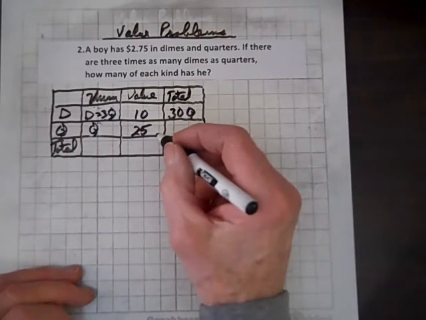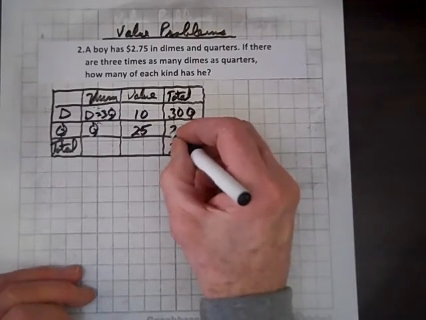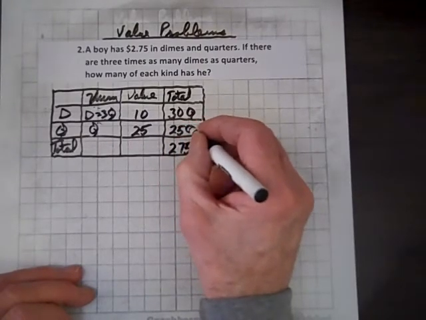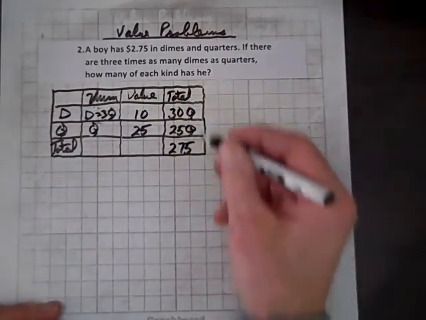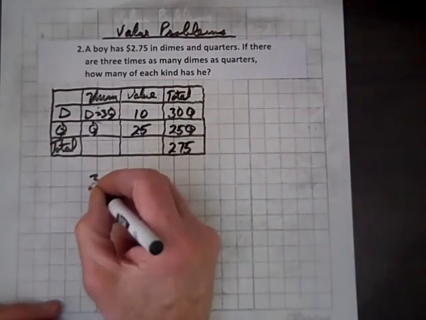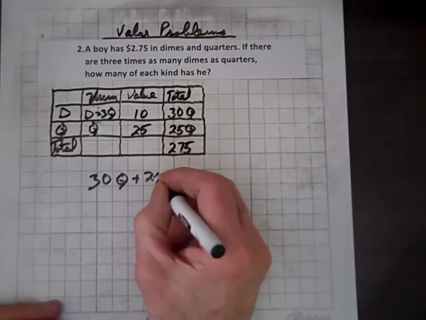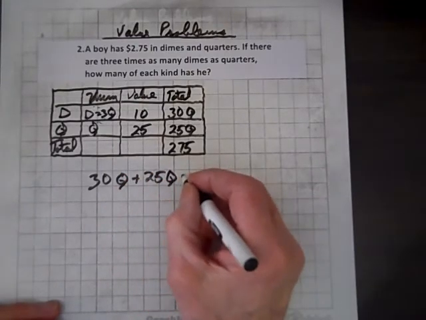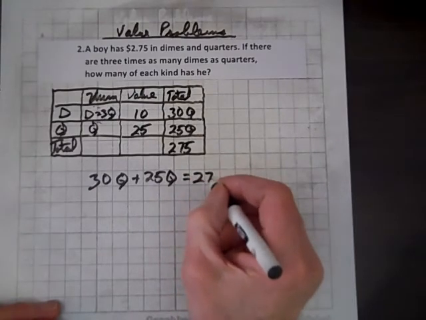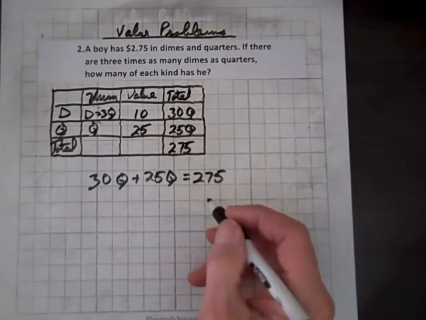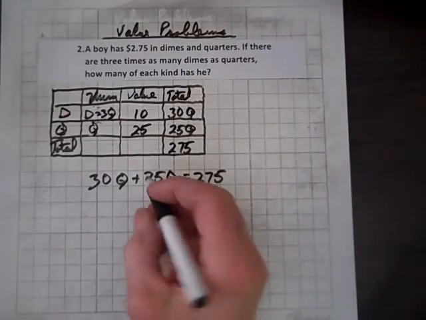And the product of Q and 25 is 25Q. So we're just going to get one equation out of this, and that's going to be 30Q plus 25Q equals 275. And we only have one unknown, so we can solve that.